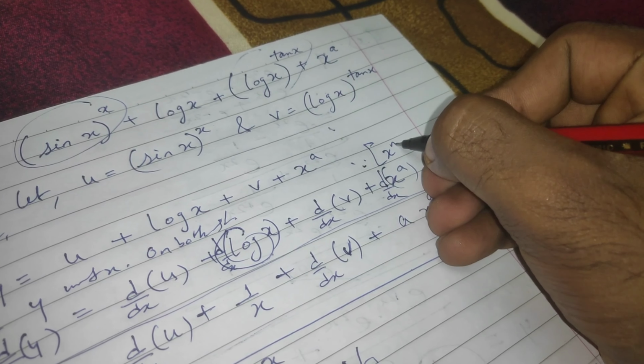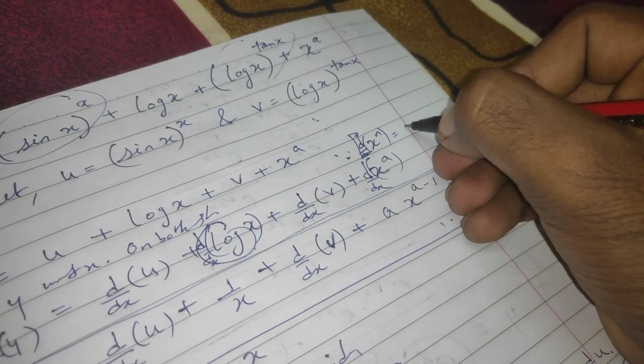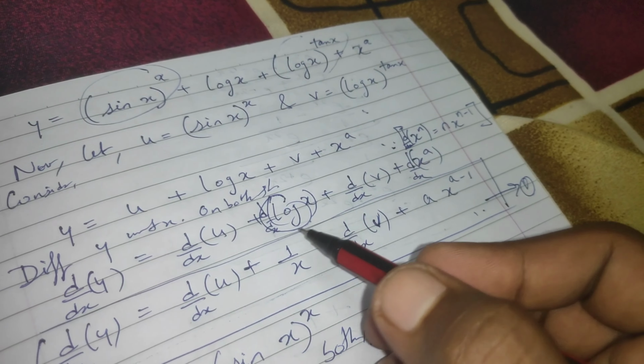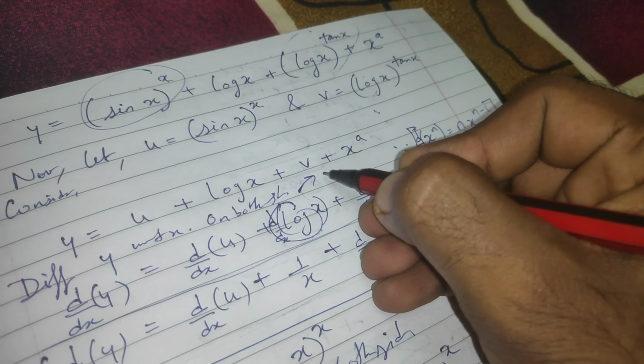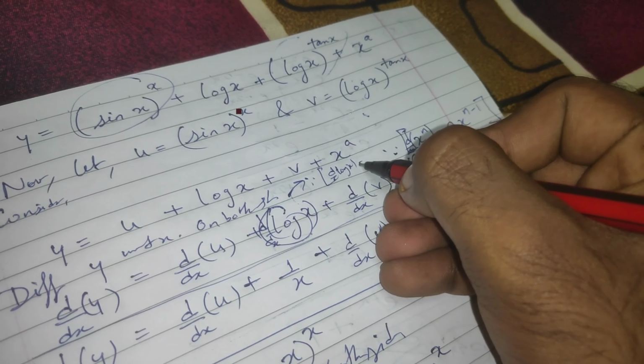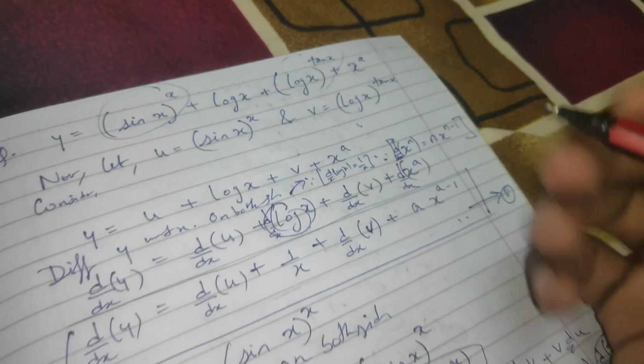Like here, derivative of x raised to n, I have applied here, right? And x raised to n minus 1, and here also I have used the log x formula. Derivative of log x is 1 by x. So to solve, you have to mention the formulas on the right side.